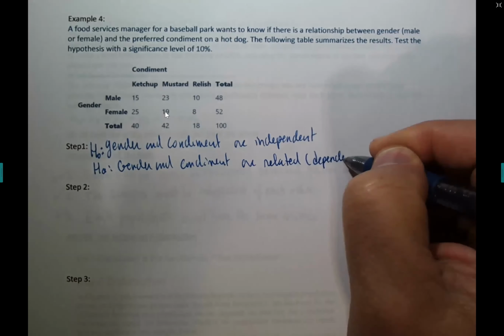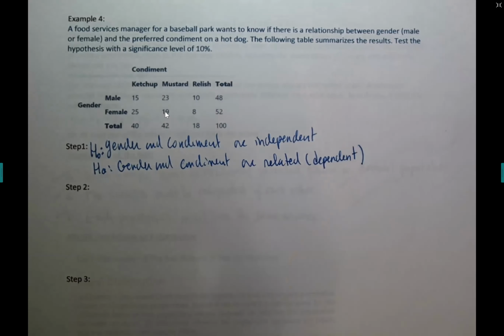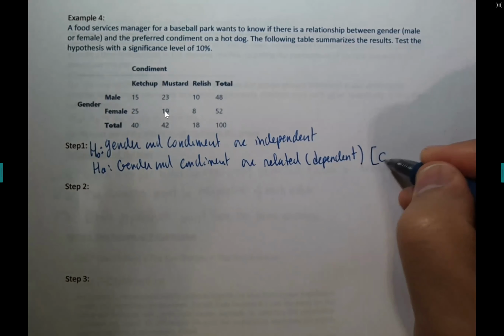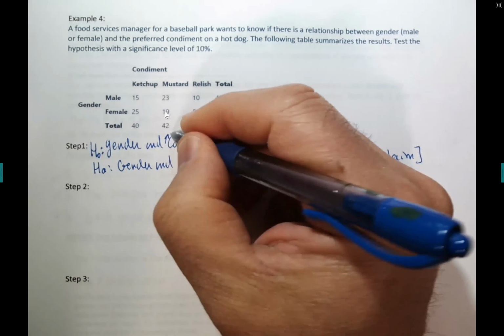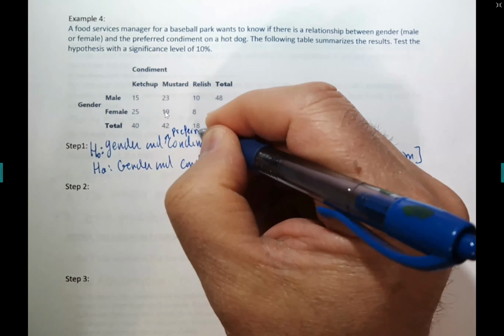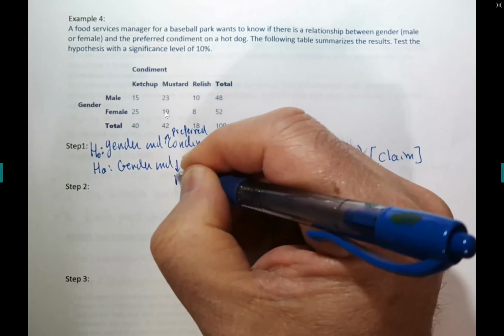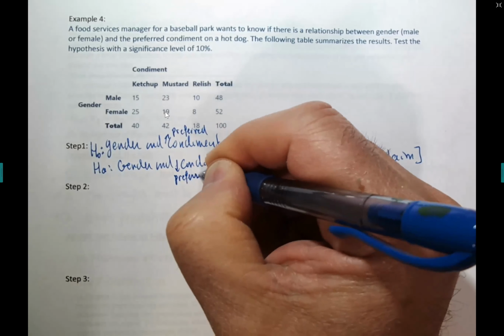Now I'd like you to tell me, where is the claim here? Is it an H0 or HA? A food service manager wants to know if there is a relationship between gender and the preferred condiment. So what do you think the claim is, guys? An HA. Yeah, I agree. Here you can put the word preferred. Just copy the language.